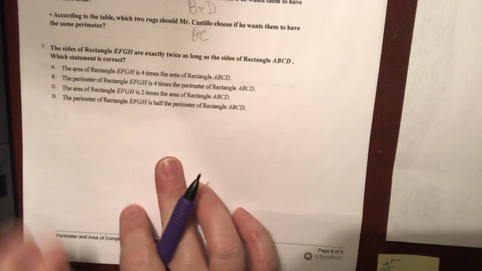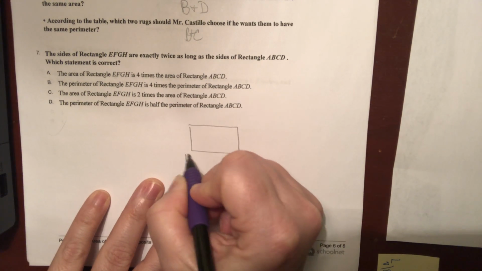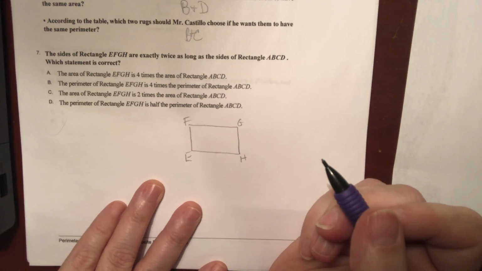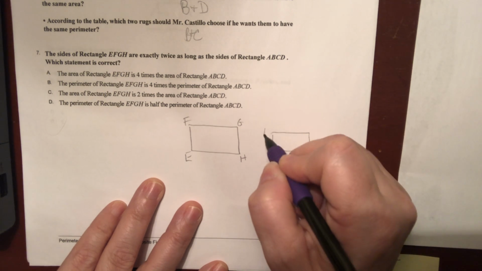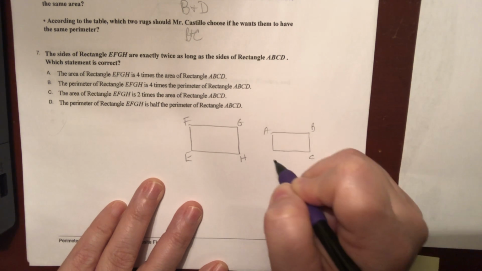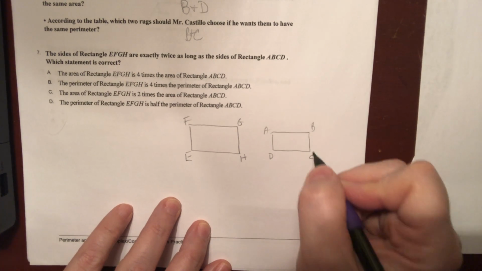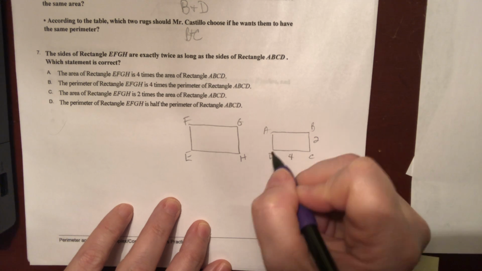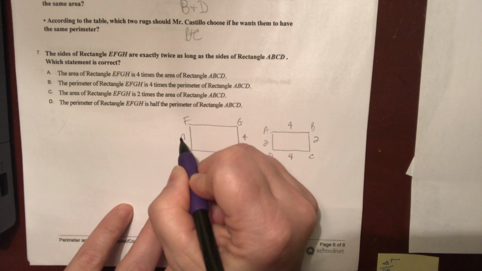7. The sides of rectangle E, F, G, H are exactly twice as long as the sides of rectangle A, B, C, D. Which statement is true? So let's just make this up. It says exactly twice as long, so let's do 2, 4, 2, 4, and 4, 8, 4, 8.